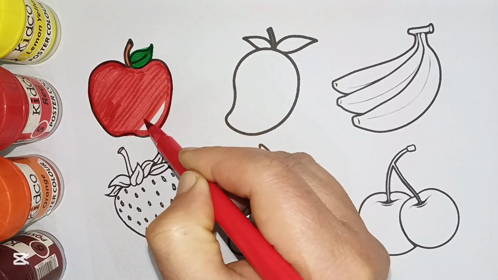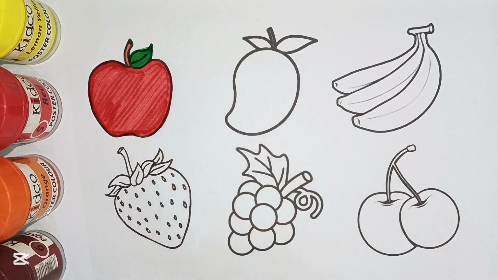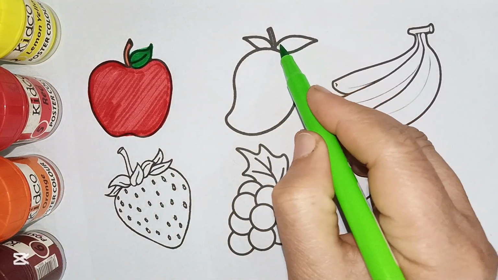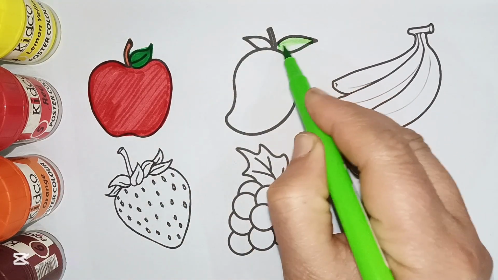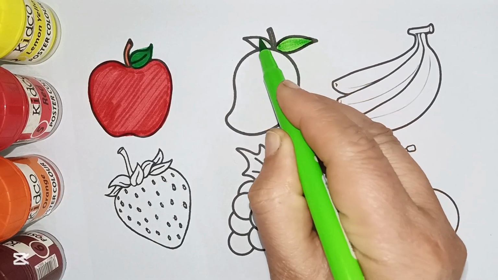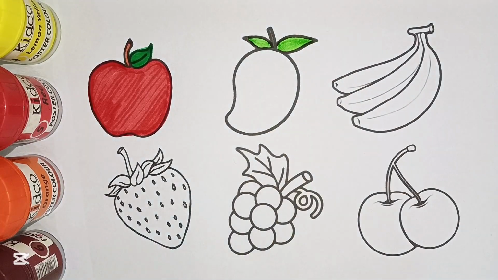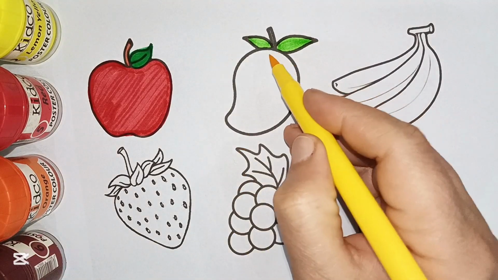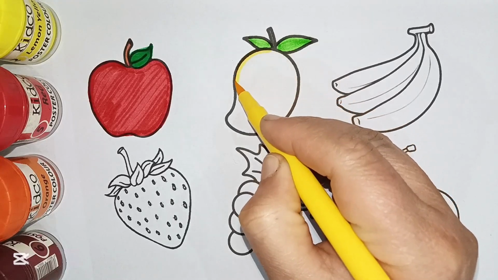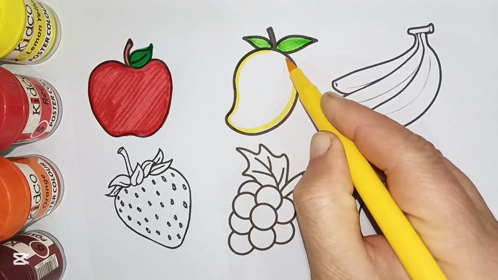I like the apple. Light green color in mango leaves. Yellow color in mango.